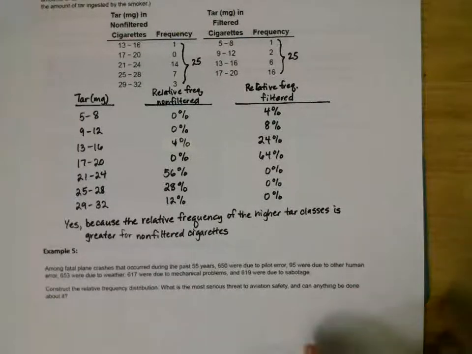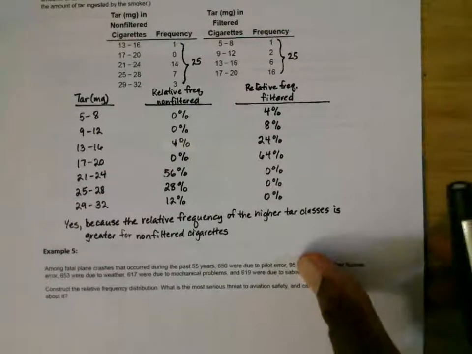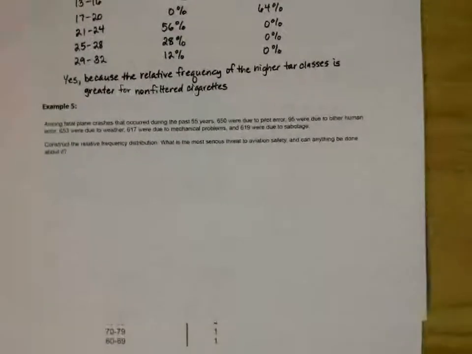Okay, here's another example of a relative frequency distribution. In this case, among fatal plane crashes that occurred during the past 55 years, 650 were due to pilot error, 95 were due to other human error, 653 were due to weather, 617 were due to mechanical problems, and 619 were due to sabotage.